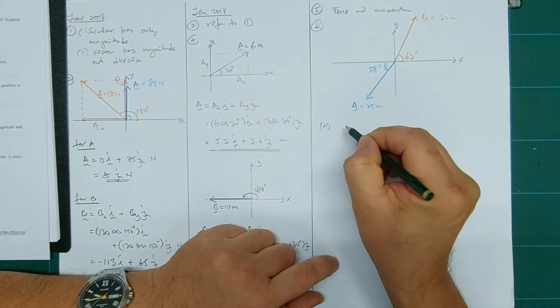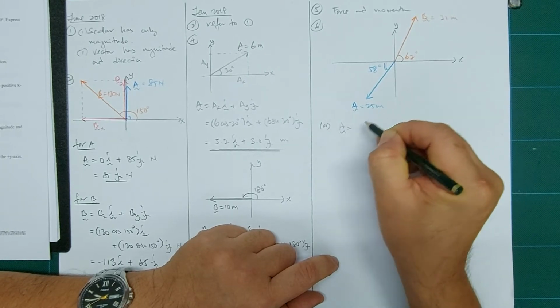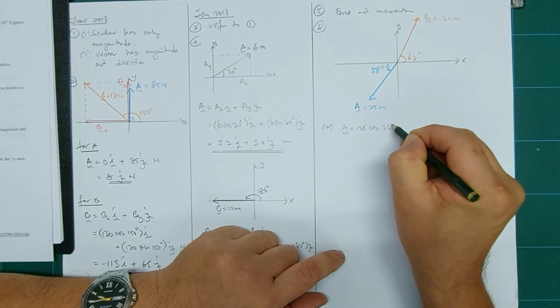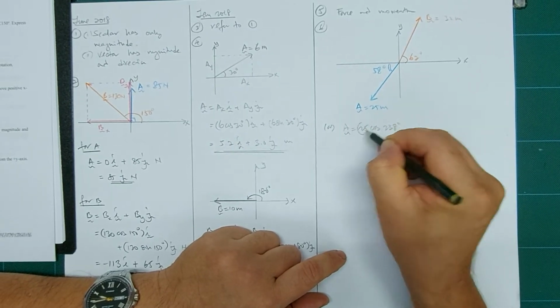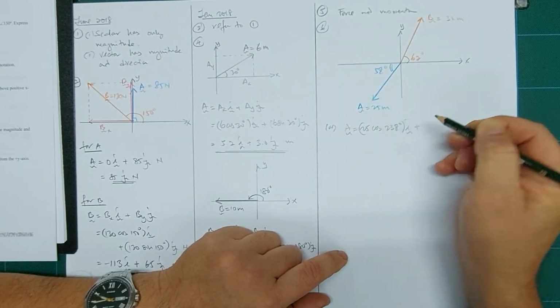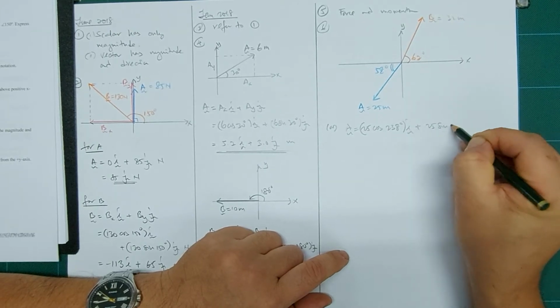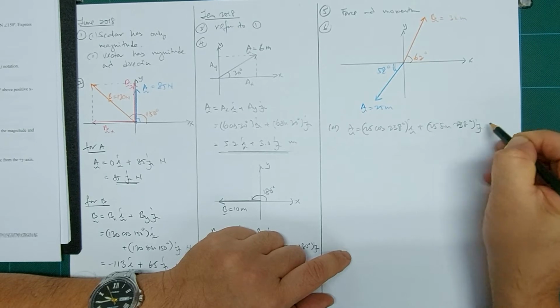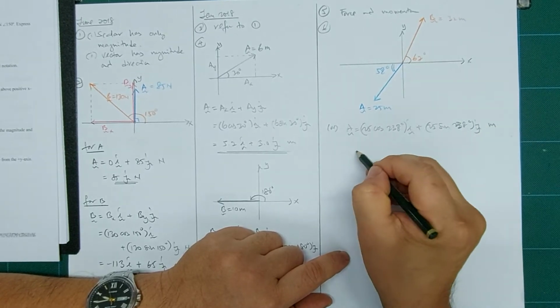So our A vector is equal to 25 meter cosine 238 degree i plus 25 sine 238 degree j, in meter.